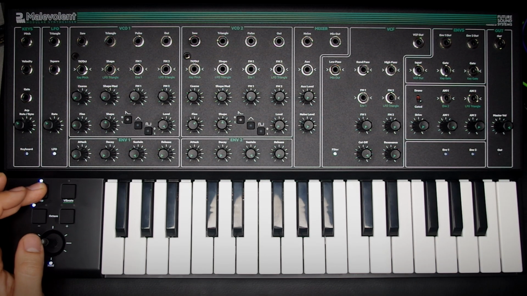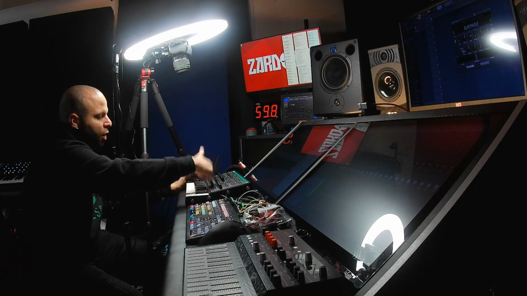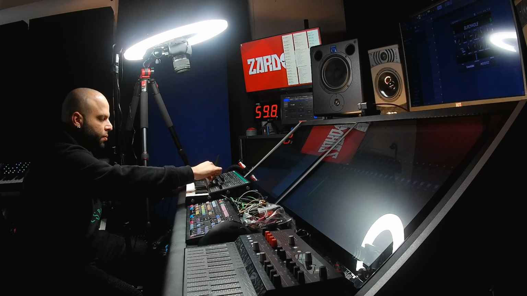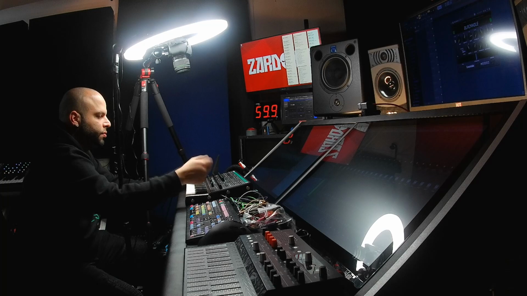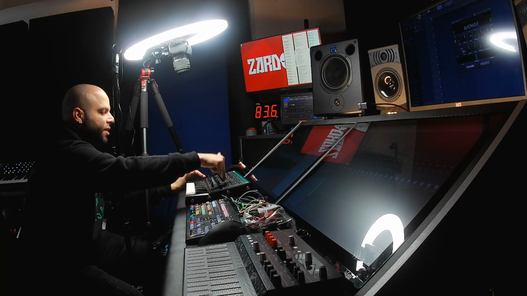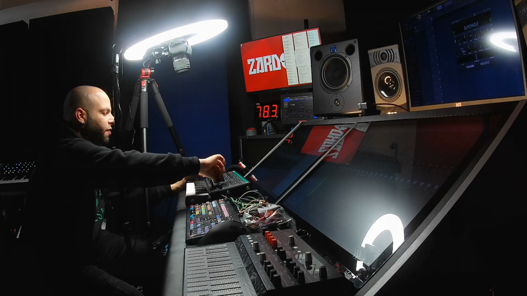ARP mode up. ARP mode up and down. ARP mode up and down twice. ARP mode down. ARP mode random. ARP mode as played. Envelope 2 is affecting the amplitude modulation. Envelope 1 is affecting the filter, if I so wish.